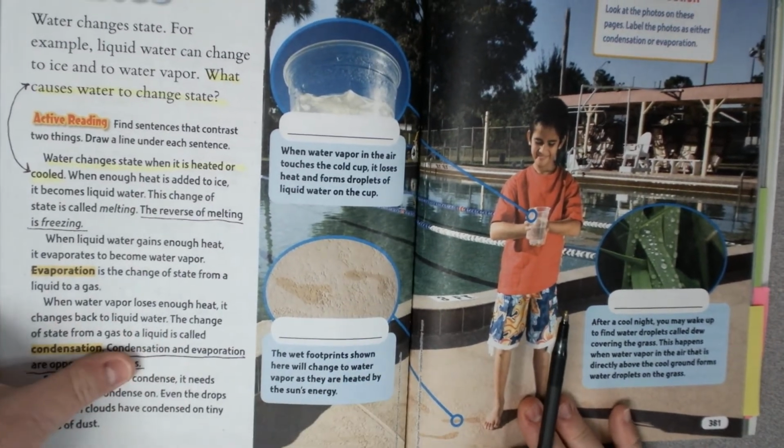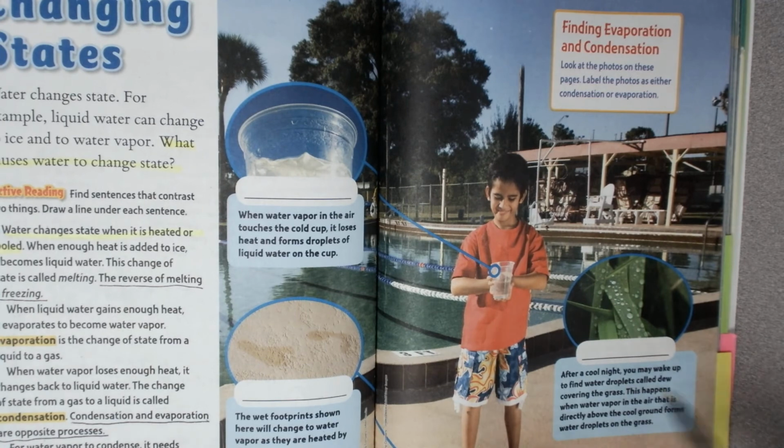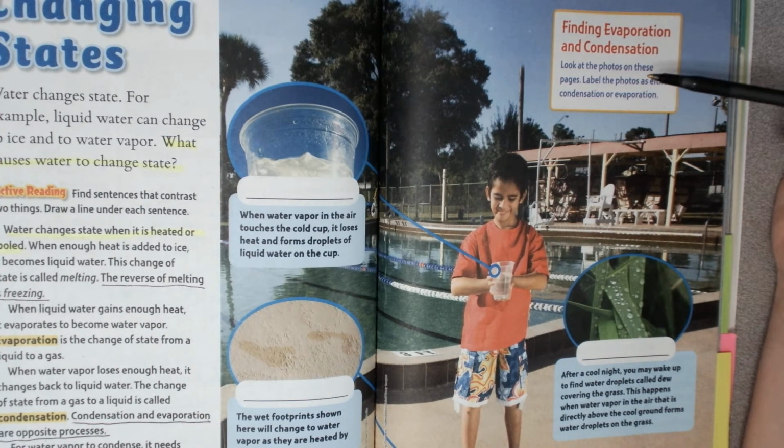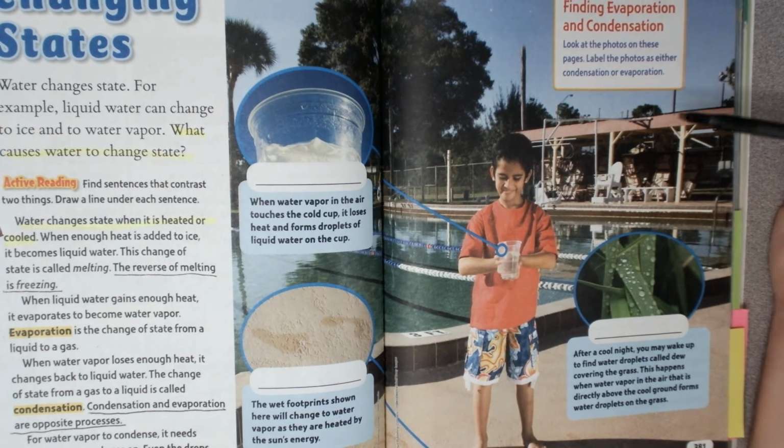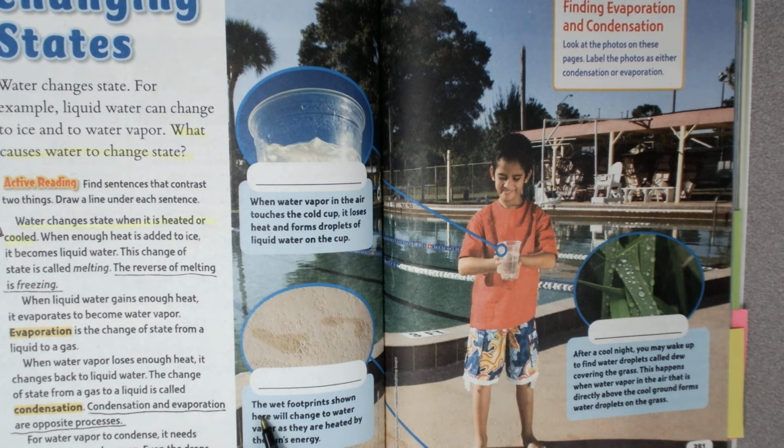So now let's look over here. It says finding evaporation and condensation. Look at the photos on these pages and label the photos as either condensation or evaporation. So here, we're going to decide, is this condensation or evaporation? The wet footprints shown here will change to water vapor as they are heated by the sun. Okay, so now they're going to change.